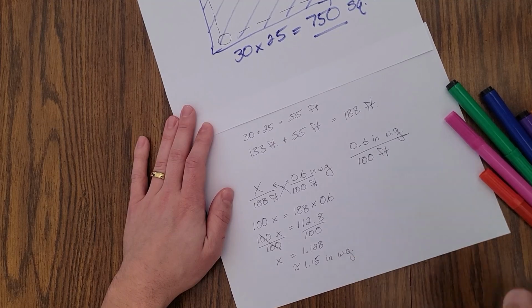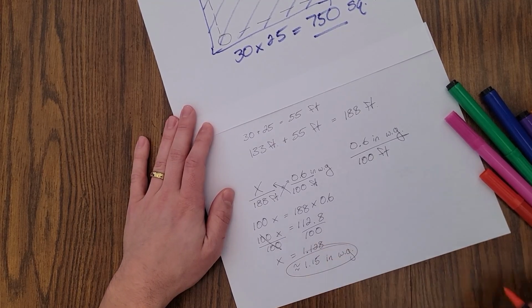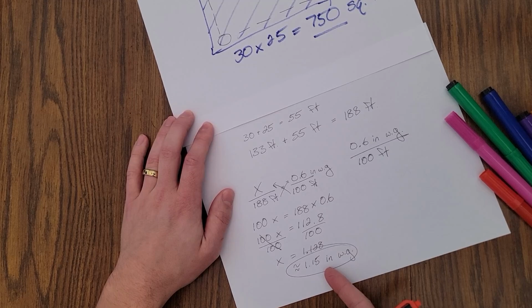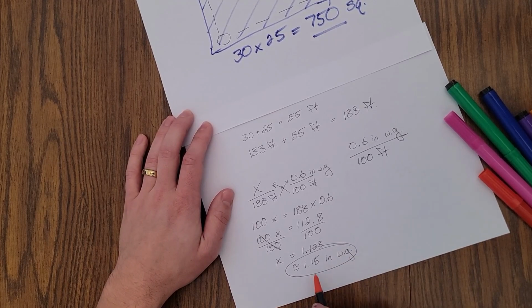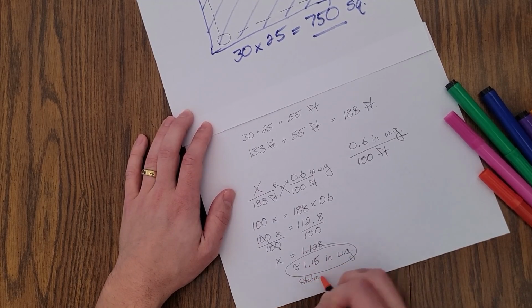So this is basically what we have, the total amount of friction loss on our system. And so we need to select a fan that can handle this amount of static pressure.